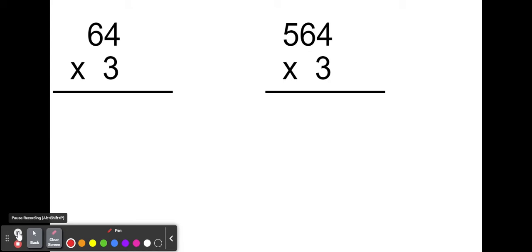Hey team, so we are going to be thinking here about multiplying. When we're multiplying, you can see here we have two examples. We have a two-digit number, 64, and we're going to multiply it by a single-digit number, 3. Then we're going to take that 64 and add 500 to it, and we're going to end up multiplying this three-digit number by 3. We're going to see what changes as we do that.